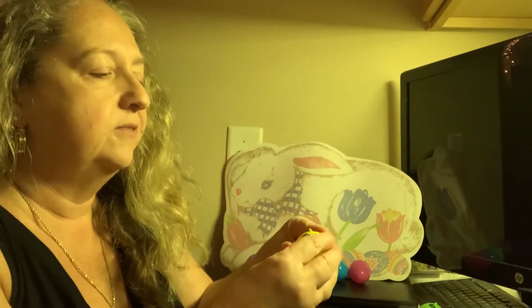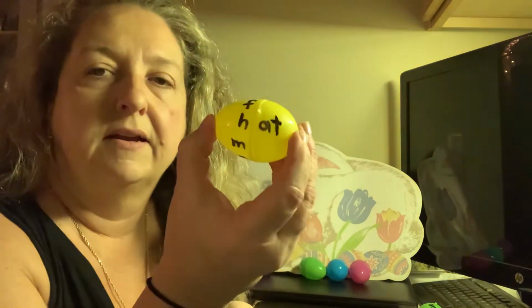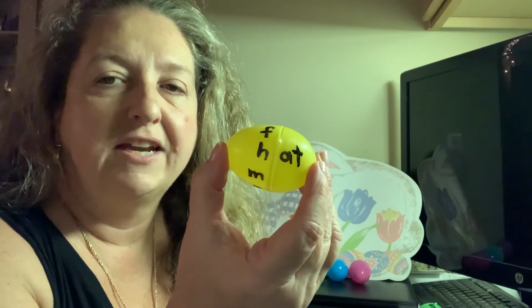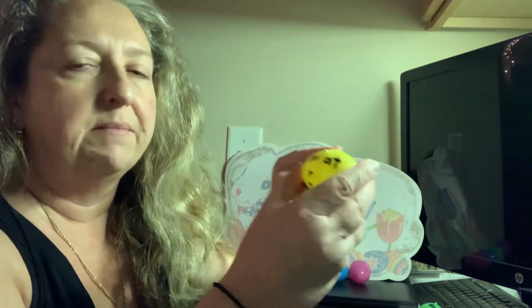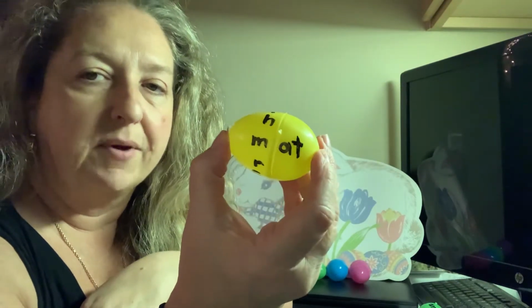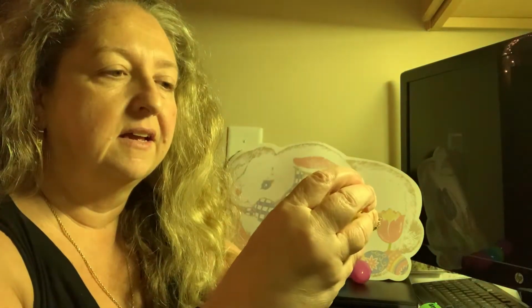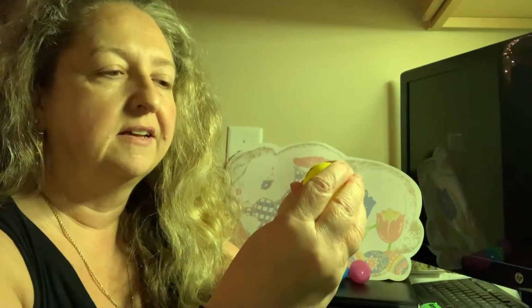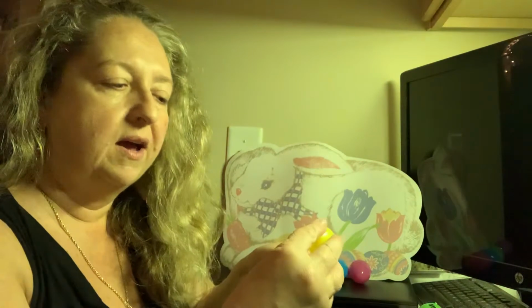So what I can do, I have the word hat, so H-A-T, hat. And then I can just turn my egg and I can make a new word every time I stop on a new letter. Mat, rat, sat. So all of these words rhyme because they have the same ending sound, at.